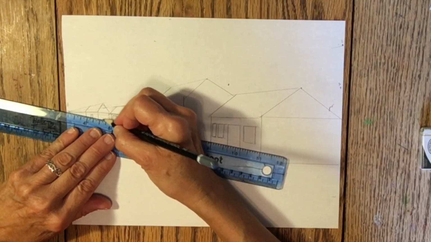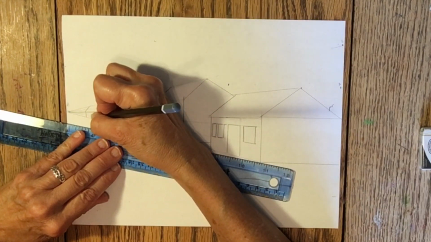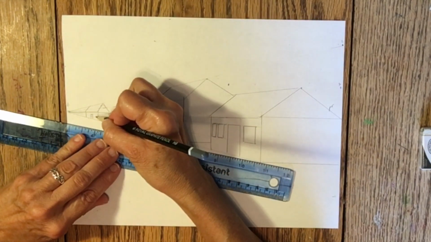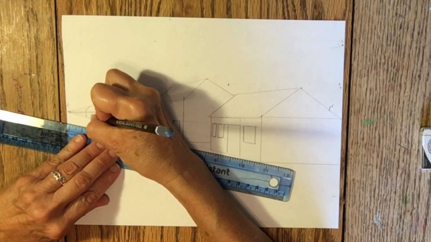So that's going to show the bottom of the windows. Like that.